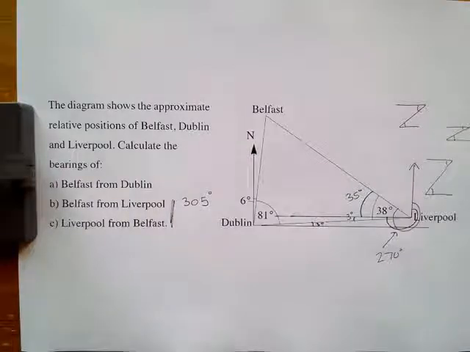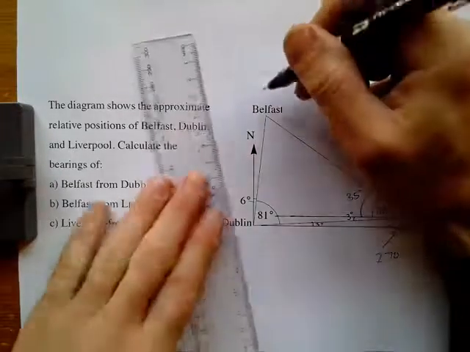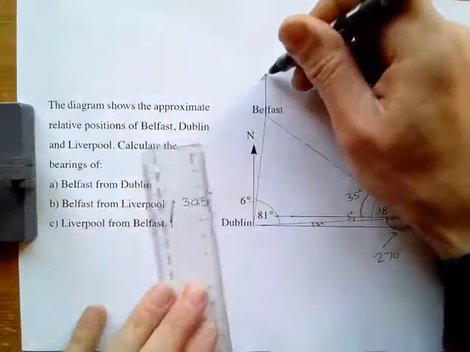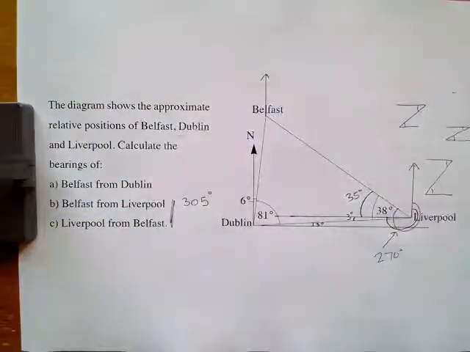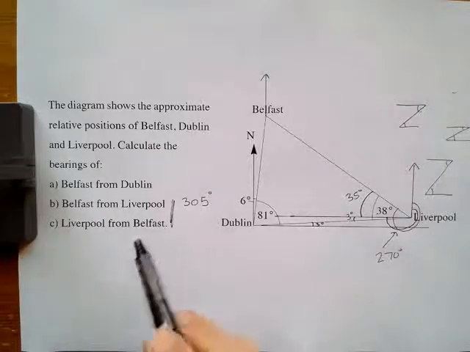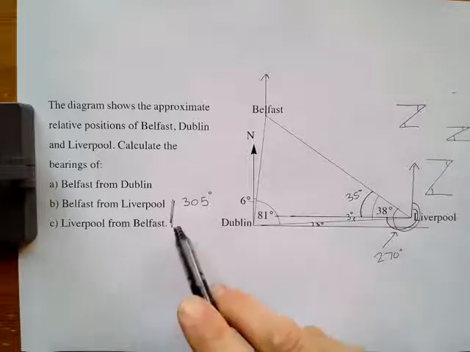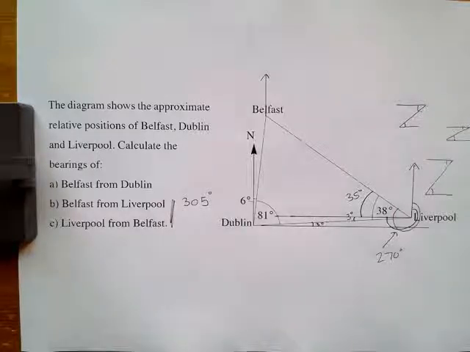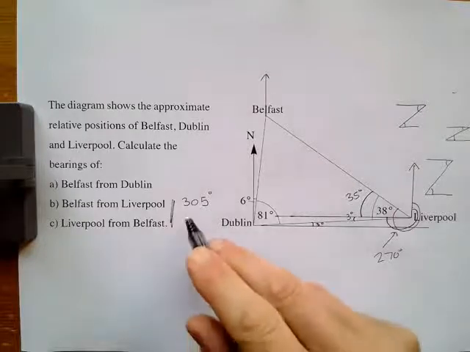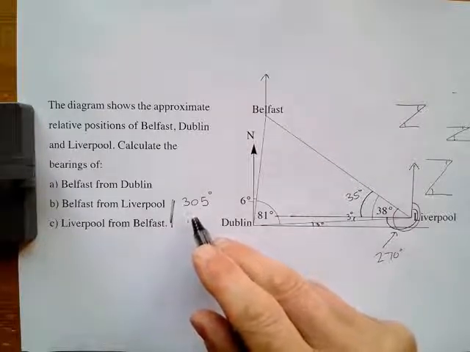Now, what about the bearing of Liverpool from Belfast? Well, I'm not going to show you it on the diagram. I'm going to do it the way I showed you last time, which is if you've got the bearing in one direction and you want the bearing in the other direction, all you do is add 180 to that or subtract 180, depending upon whether this start number is more or less than 180.